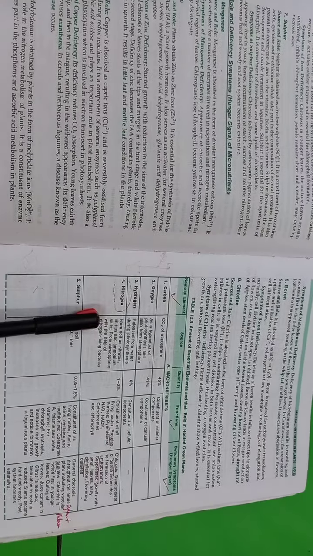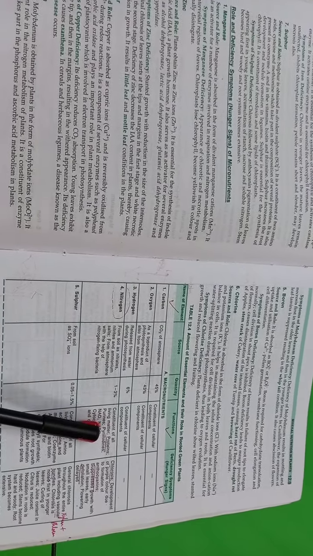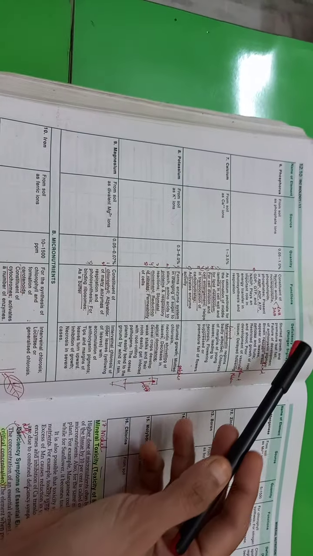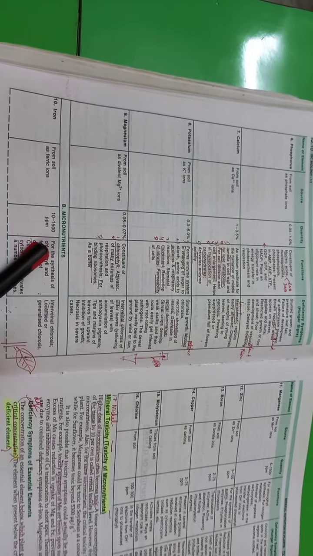Good afternoon, children. In today's online class held in the morning, I have discussed this table of essential elements, their functions, and the hunger signs or deficiency symptoms. I'm informing you of this table specially because some of you have missed the class, and you should know that this has to be studied from page 12.9 as discussed in the class today, and this continues on the next two pages because this includes the macro and micronutrients.